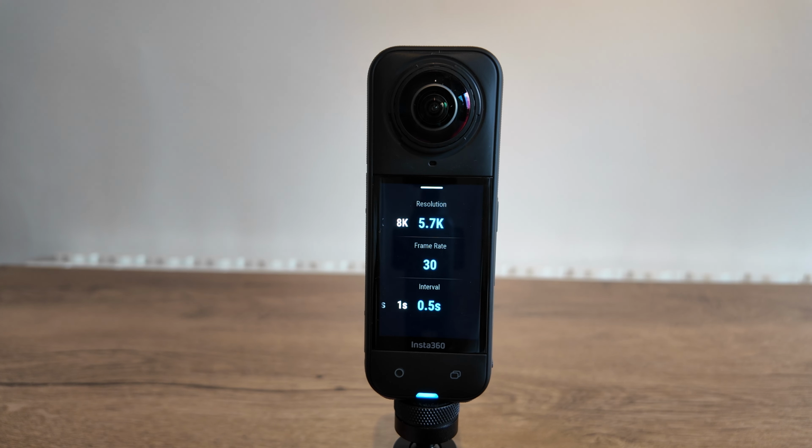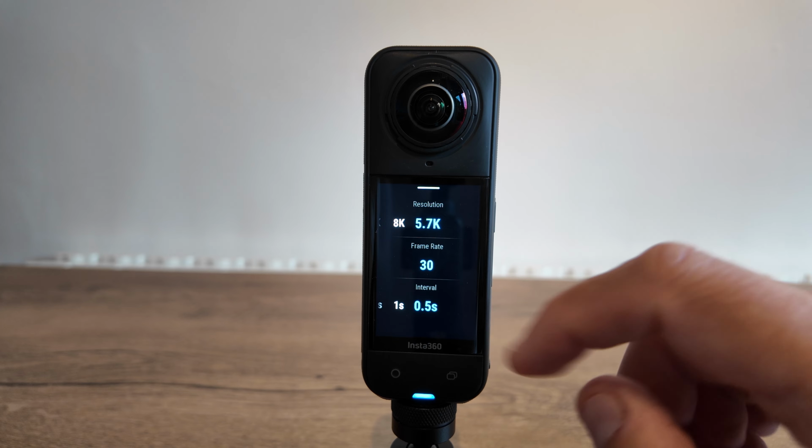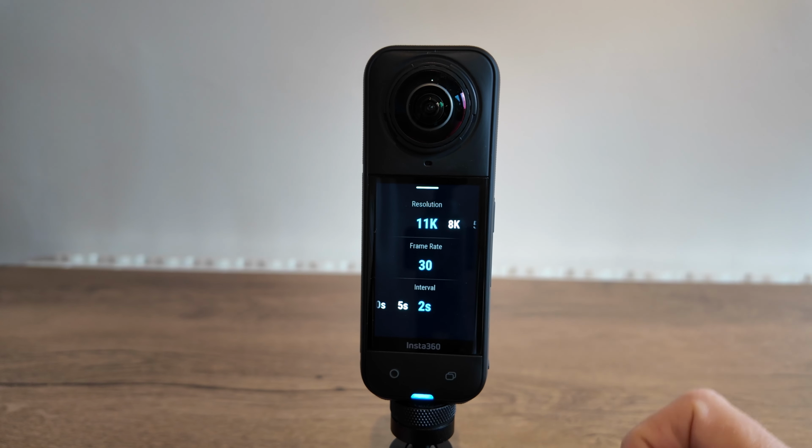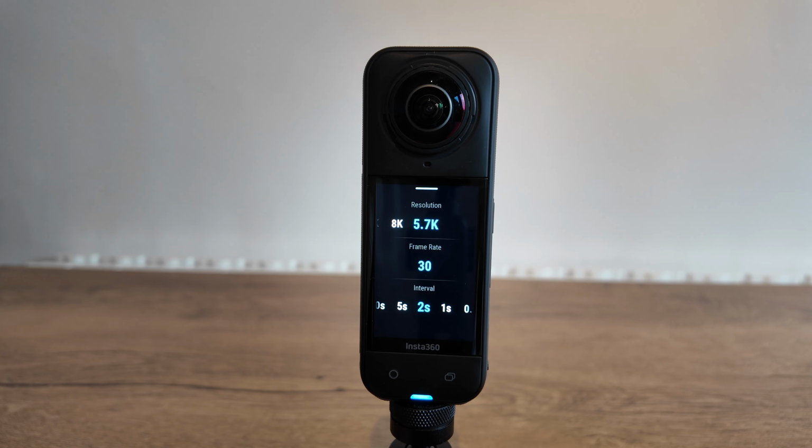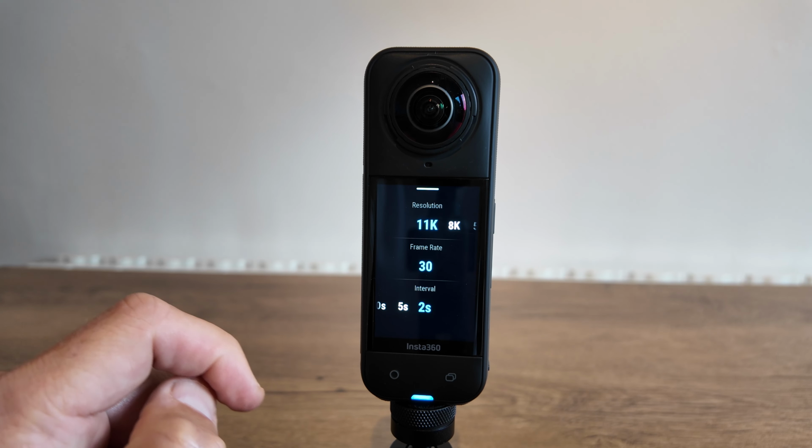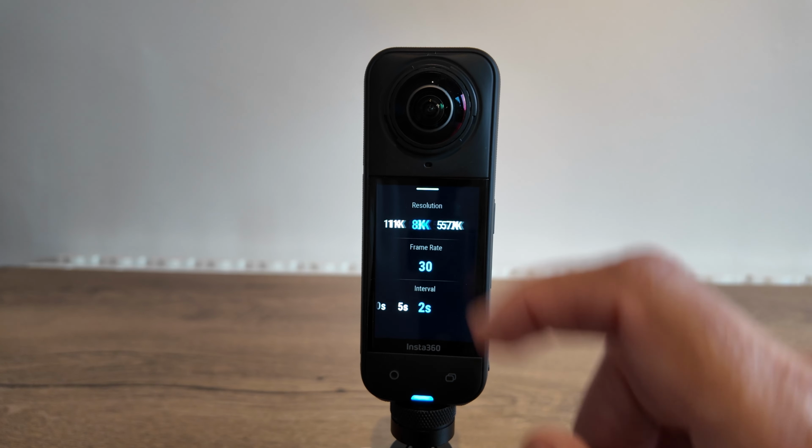And as I said at the beginning of the video, we get the 5.7K option, the 8K, and the whopping 11K now in time-lapse mode. And no matter what resolution you're in, you're only going to be able to have 30 frames per second, as you can see. 8K, 11K, they're all going to be in 30 frames.